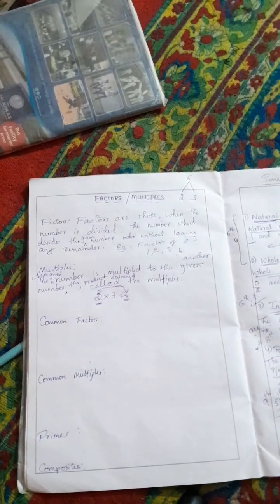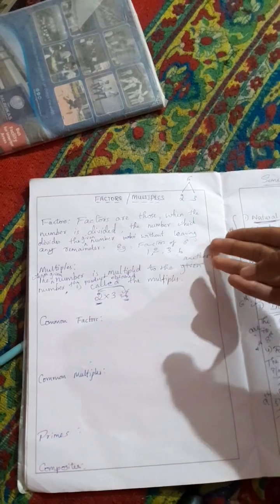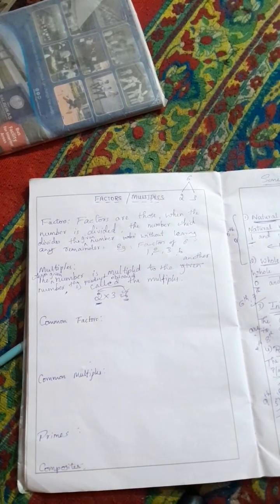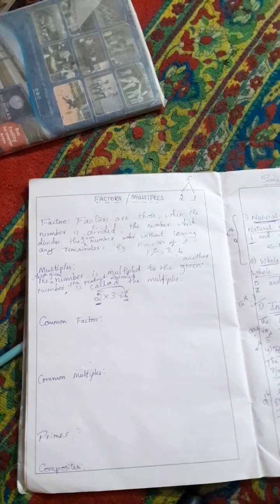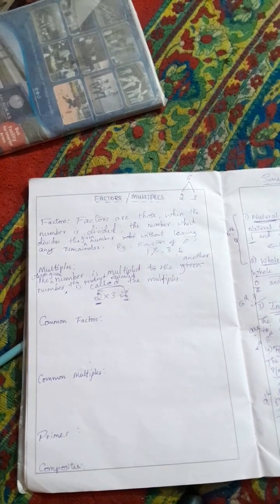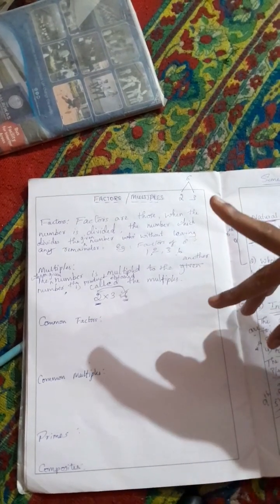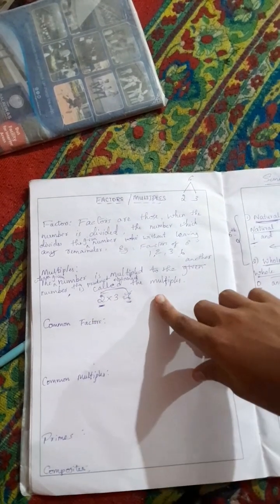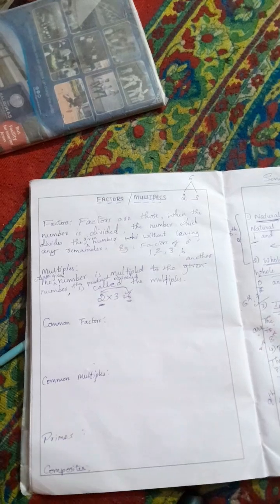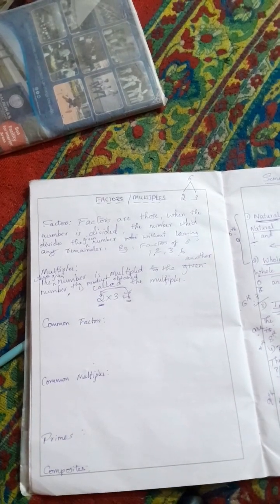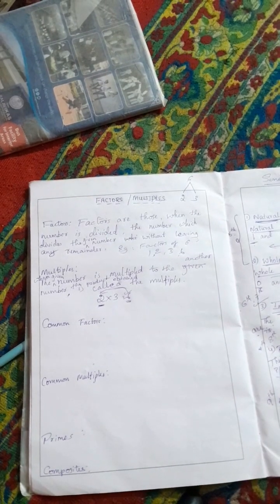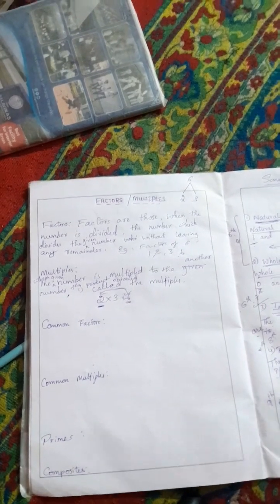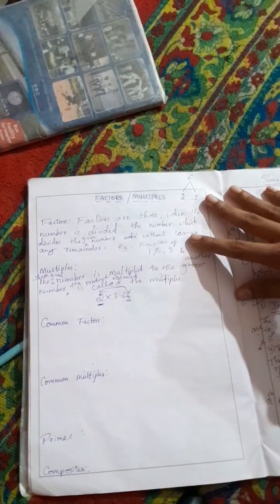Remember that point, that the number of factors may not be infinite, but multiples may be infinite. Means 2 3s are 6, 2 7s are 14. For 2, so many multiples are there. Means there is no stop for the multiples of 2. Here there is a stop.